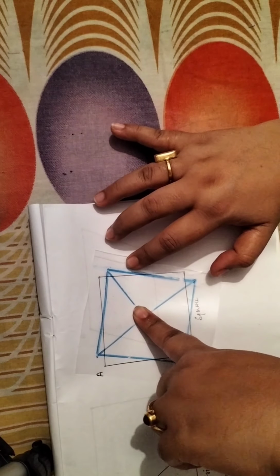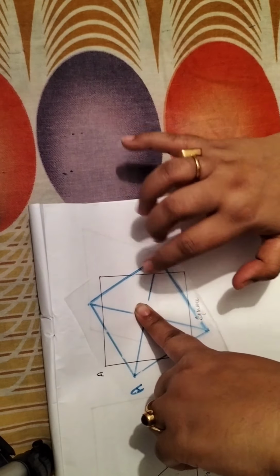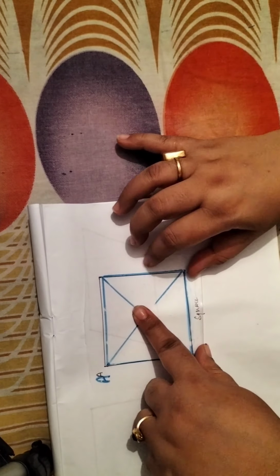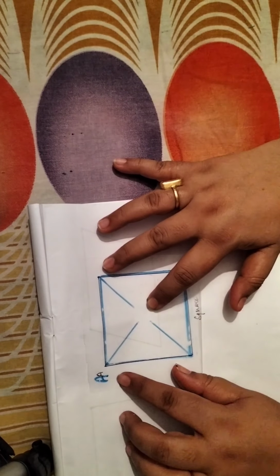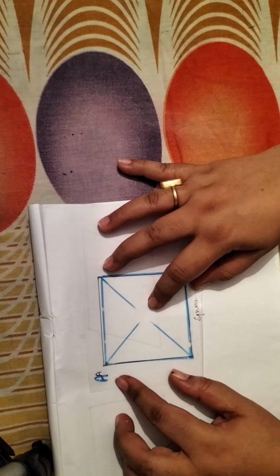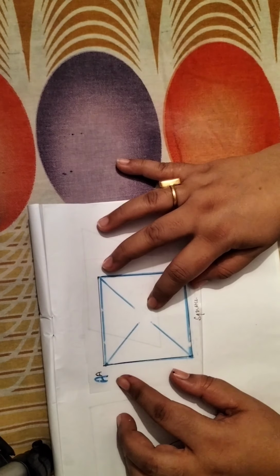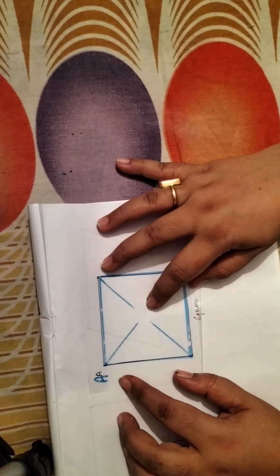Now again we are rotating it. And hence, not only have we got back the original configuration again, but A has also got back its original position, right? So how many rotations took place in order to get the original configuration? Yes, 4 rotations.